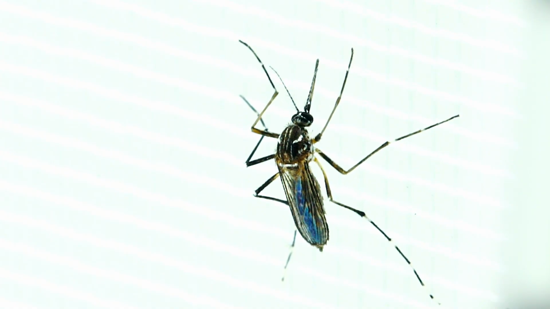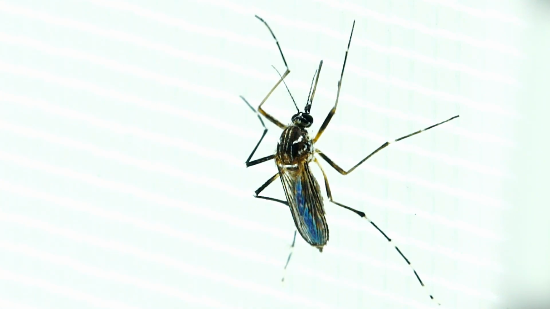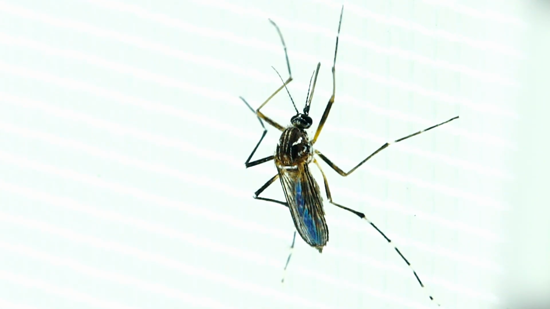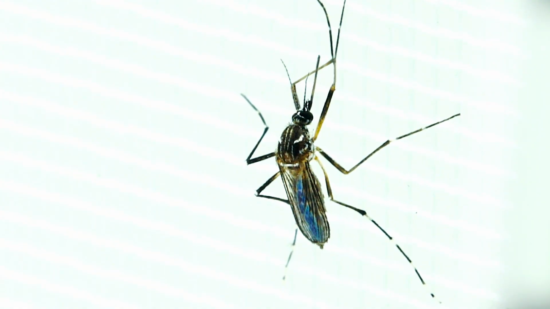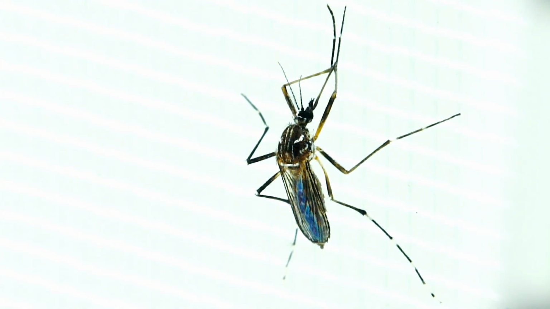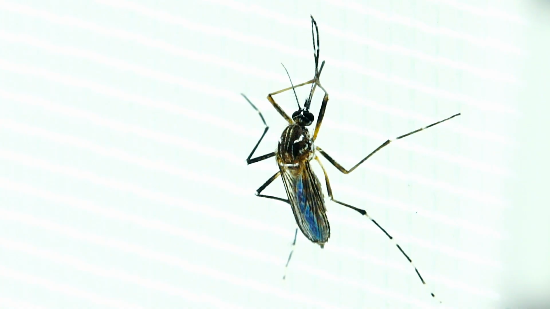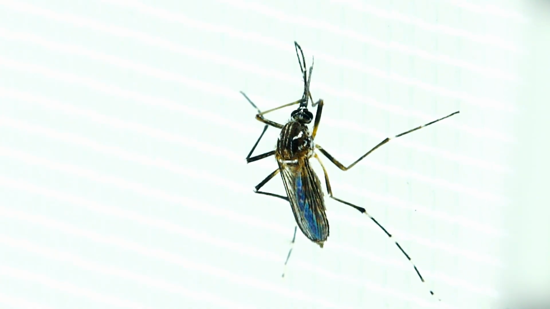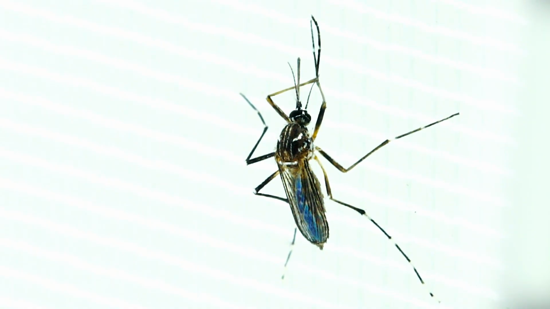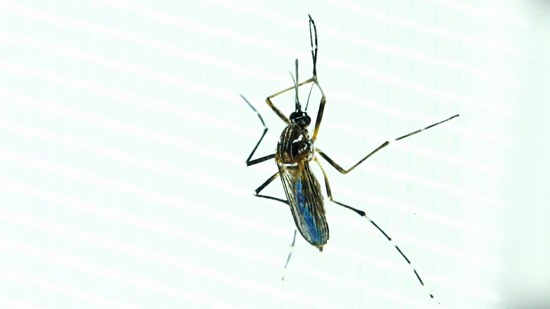Are there other diseases with bird reservoirs that we need to be aware of in Louisiana? Yeah, there are two others to keep on your radar: St. Louis encephalitis, or SLE, and Eastern equine encephalitis, or EE. SLE is similar to WNV in that it can cause encephalitis, and is primarily transmitted by Culex quinquefasciatus.